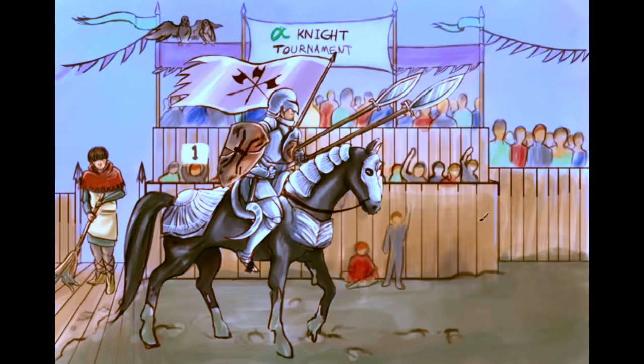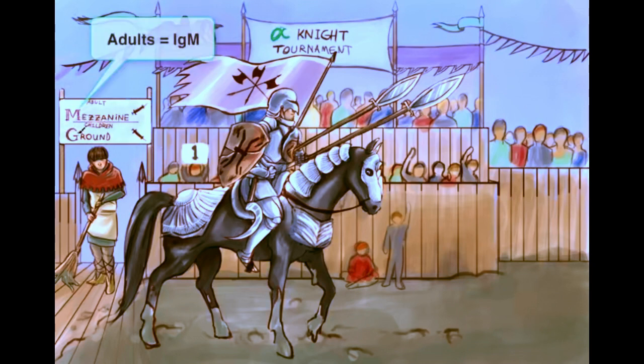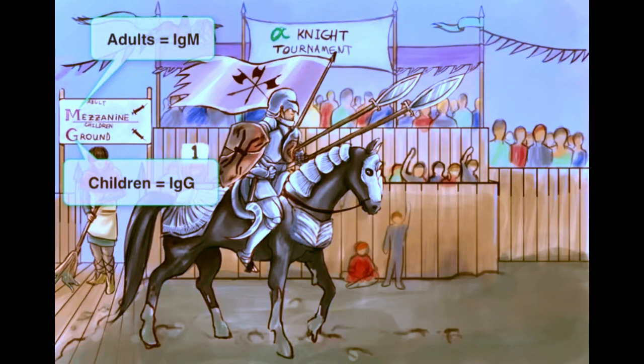We'll remember this by drawing this sign here telling people where to sit. Adults are on the mezzanine and children on the ground. M in mezzanine will remind you of IgM, and G in ground will remind you of IgG. And as soon as you remember which produces the IgG and which is IgM, you'll be able to work backwards and pick the appropriate answer for one of the more immunology-related questions on strep pneumo.